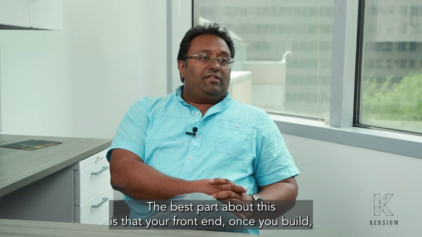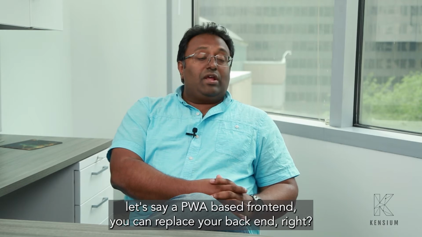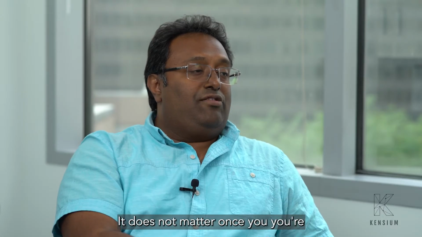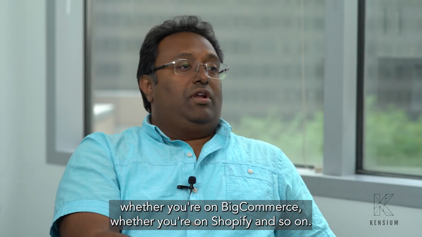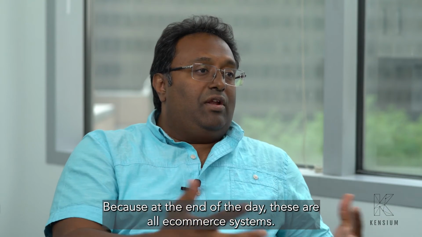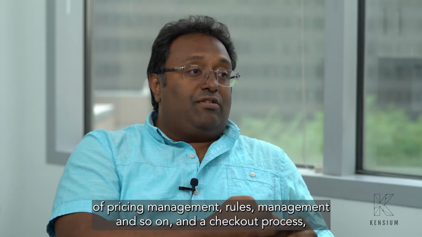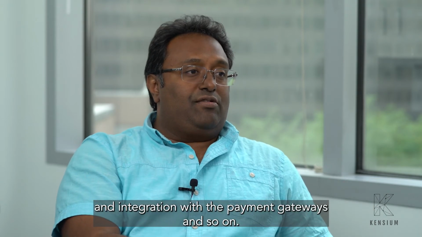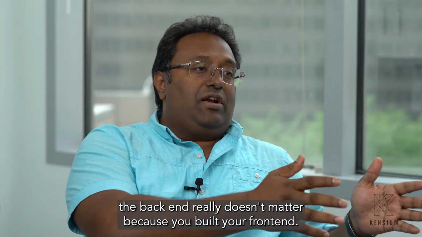The best part about this is that once you build, let's say, a PWA-based front end, you can replace your backend, right? It does not matter. If you're on PWA, it doesn't matter whether you're on Adobe, whether you're on BigCommerce, whether you're on Shopify, and so on, because at the end of the day, these are all e-commerce systems. They provide the functionality of a shopping cart, of pricing management, rules management, and so on, and a checkout process, right? And integration with payment gateways and so on. When you're on PWA, the backend really doesn't matter, because you built your front end.